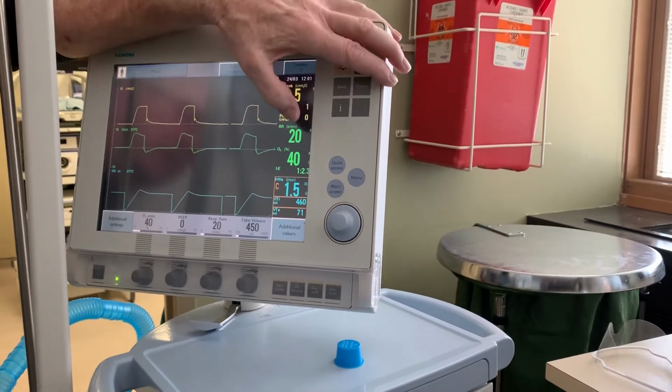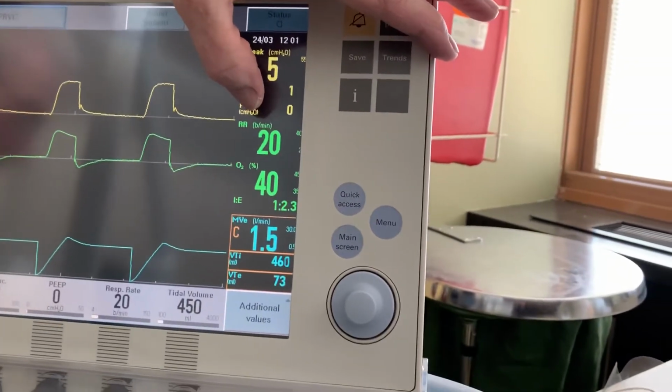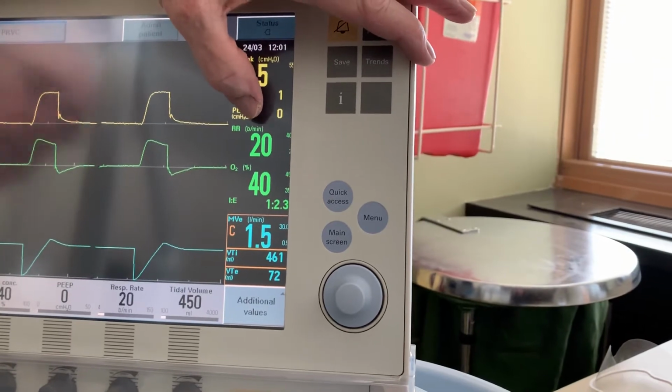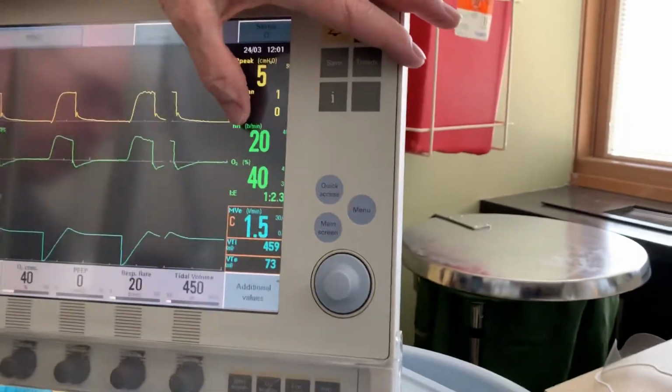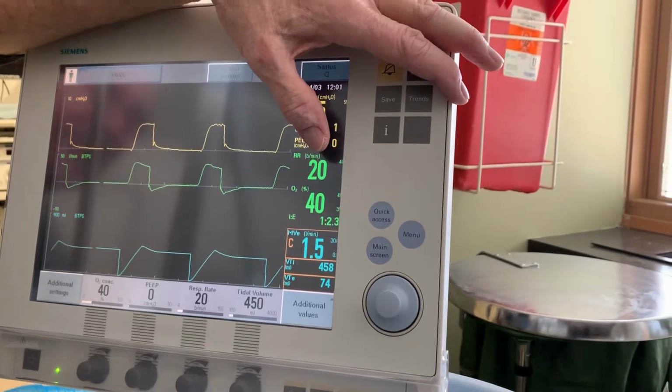The numbers that you see below this, the respiratory rate, that would be the total respiratory rate, the set machine volume, and how much the patient's taking. So if this is set to 20 and this is reading 30, that's saying that in addition to the 20 breaths, the patient is taking 10.